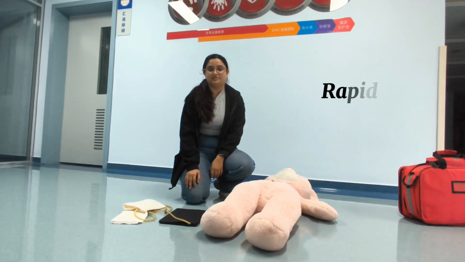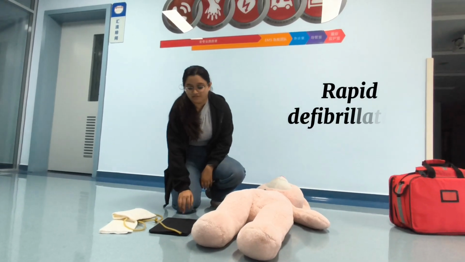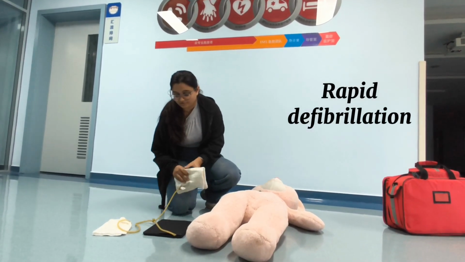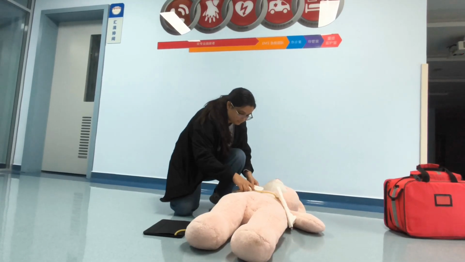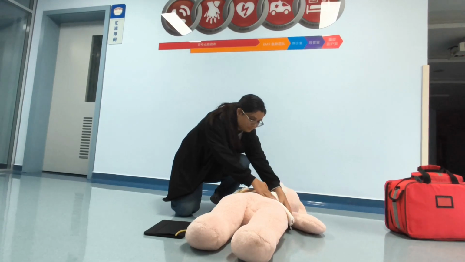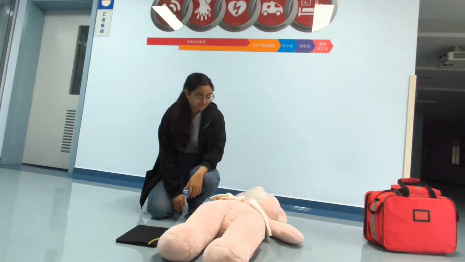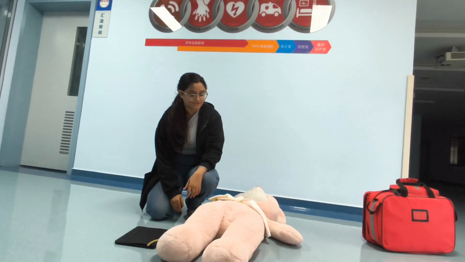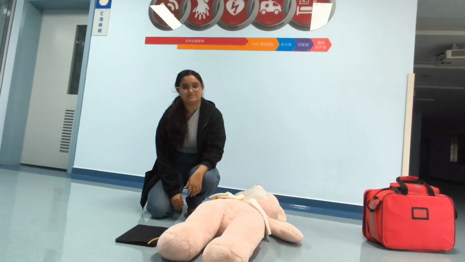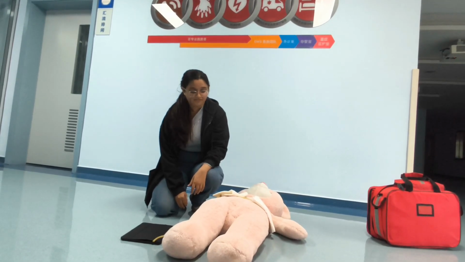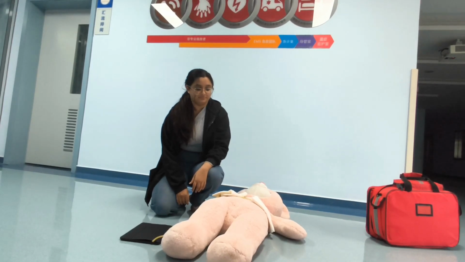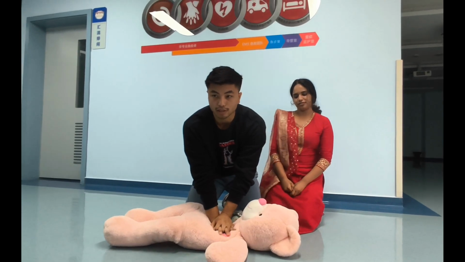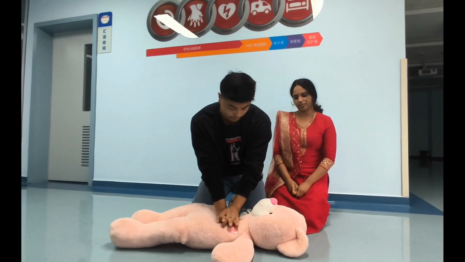Now I demonstrate the defibrillation. First, we turn on the AED machine and then place the pads on the patient. After placing the pads, make sure no one is touching the patient while the machine is checking the heart rhythm. If the shock is needed, press the shock button. After administering the shock, I start the CPR immediately. For the next step, we will do 30 compressions and then 2 breaths.